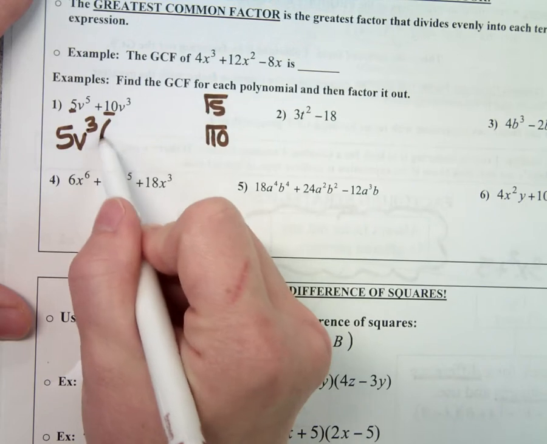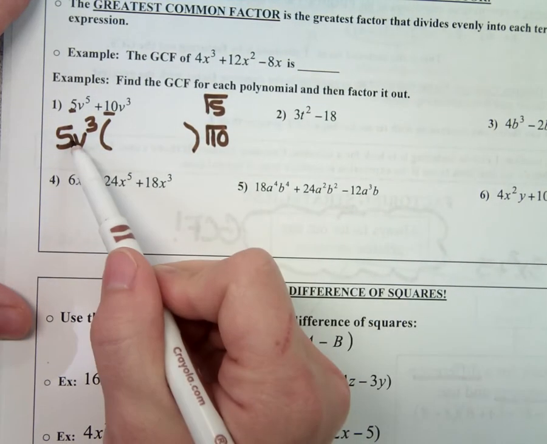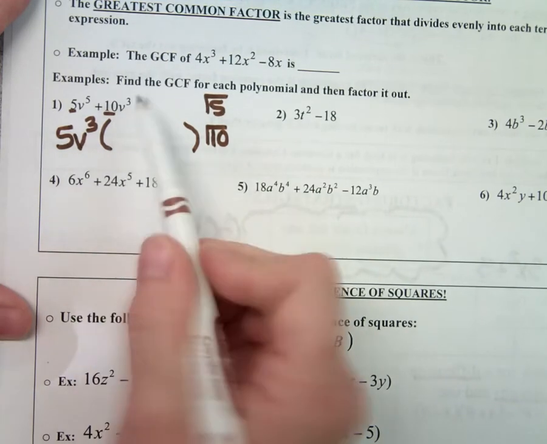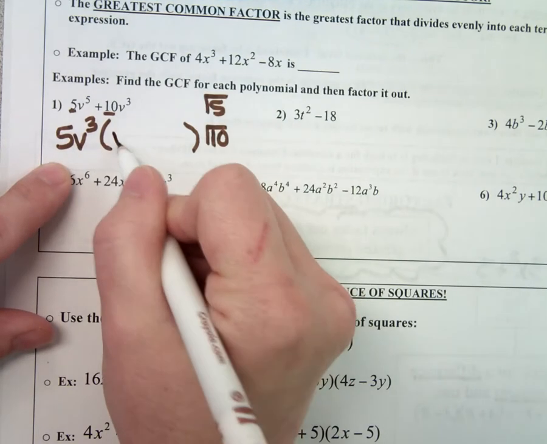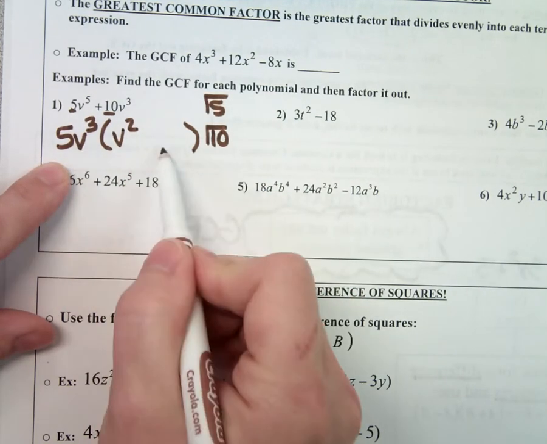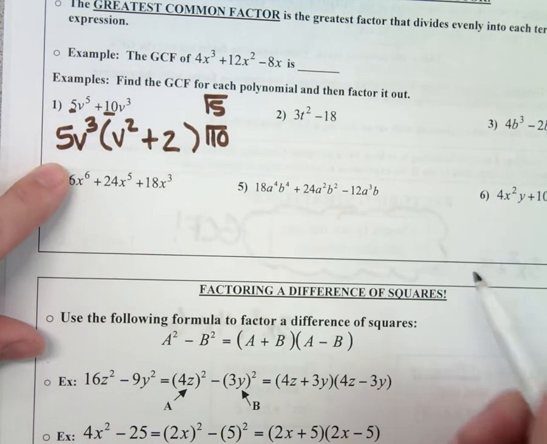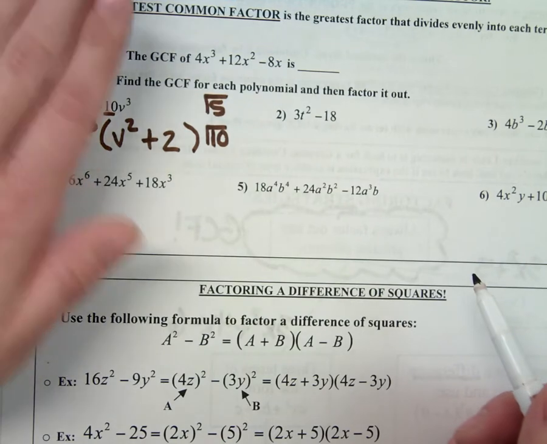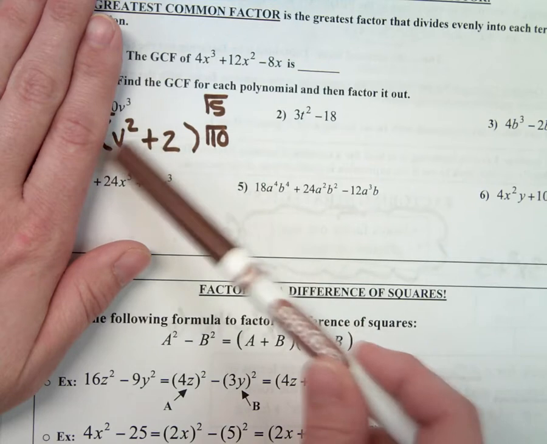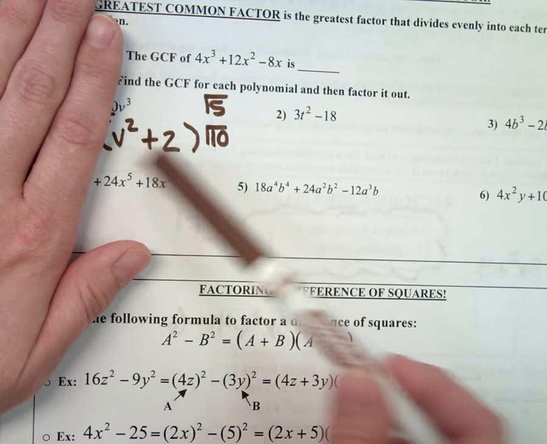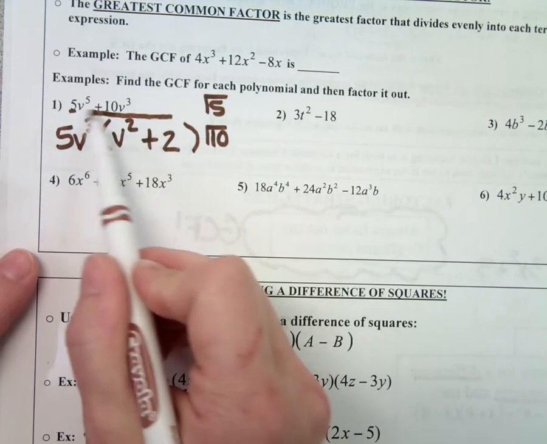Okay, once you find your GCF, you slap a set of parentheses back behind it, and you figure out 5v cubed times what would give you what you started with. So 5v cubed times what would make 5v to the 5th? V squared, good. And 5v cubed times what would make a 10v cubed? A positive 2. And then at some point, and I don't know if we're going to get that far in today and Monday, probably not, you can factor what's left in the parentheses, but today I'm not going to mess with that quite so much. But sometimes we can factor what's in the parentheses and keep on going. But for right now, we're just going to stop right here.